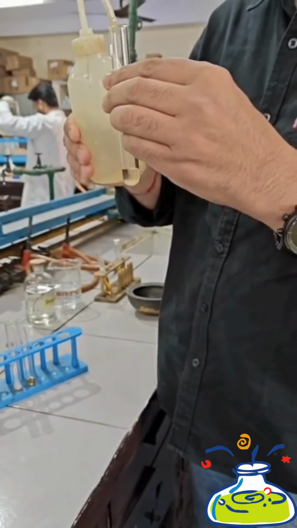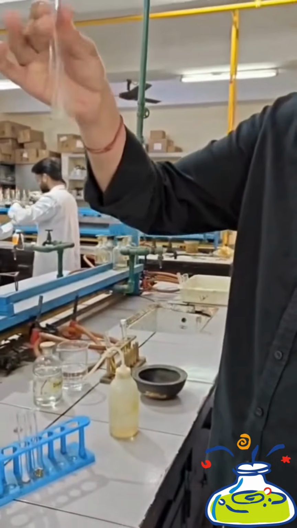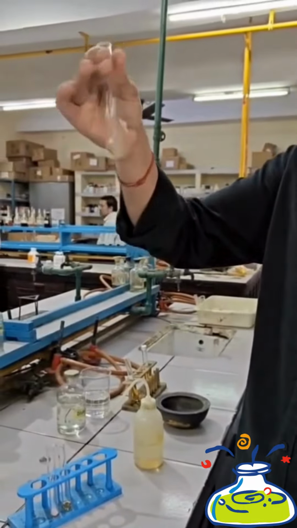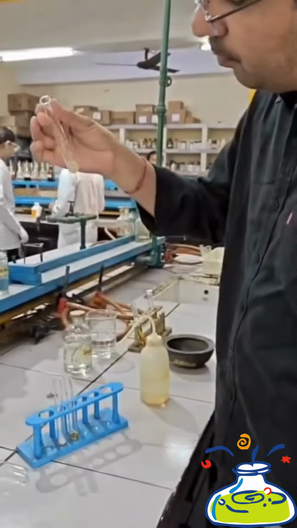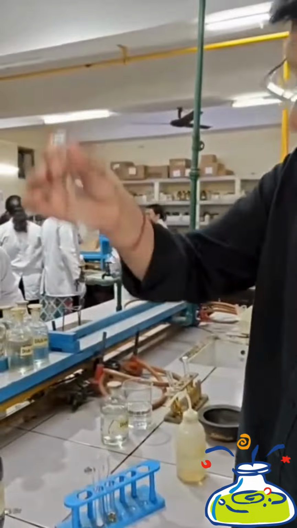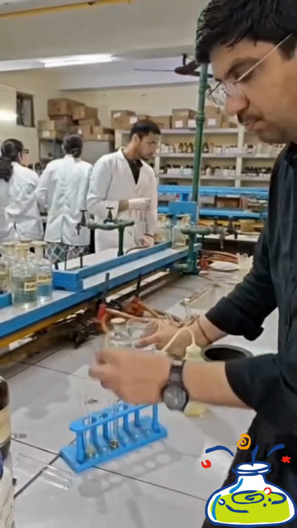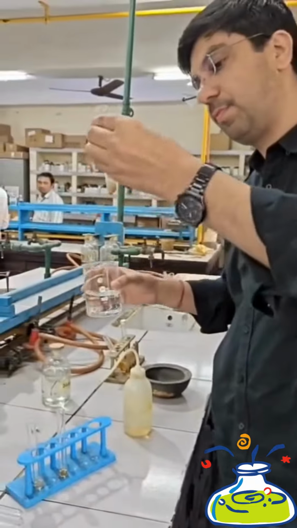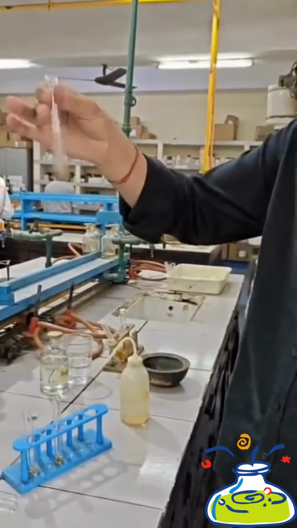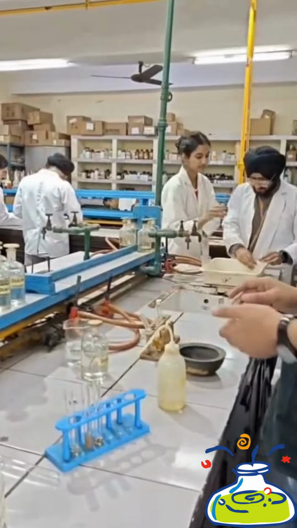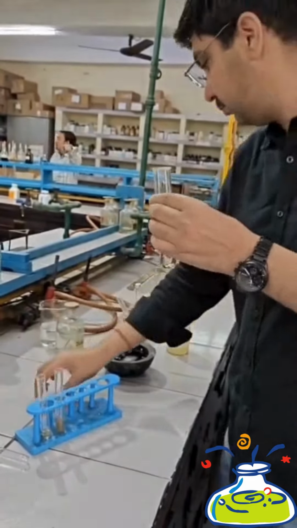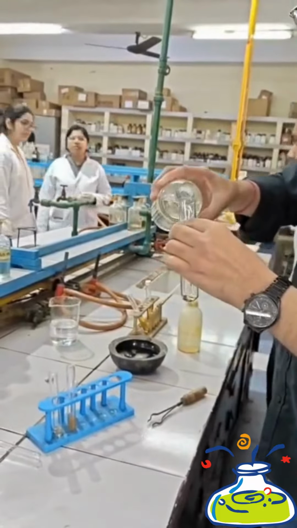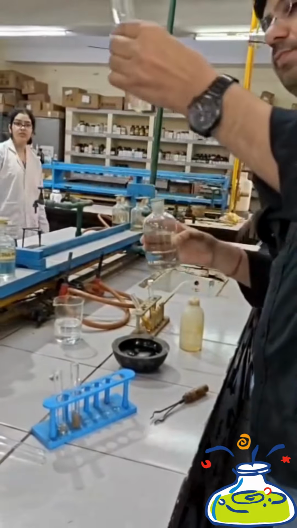In the first test tube, which has sodium nitrite, add a minimum amount of distilled water. Make sure that sodium nitrite is completely dissolved in aqueous solution. Thereafter, take another test tube which has beta-naphthol and add aqueous solution of sodium hydroxide. Thereafter, take the third test tube which has aniline and add dilute hydrochloric acid into it.